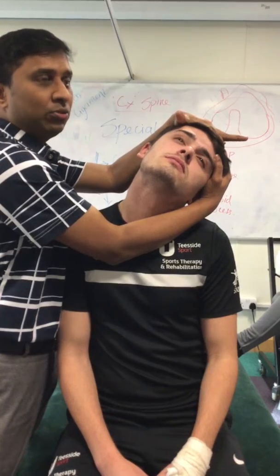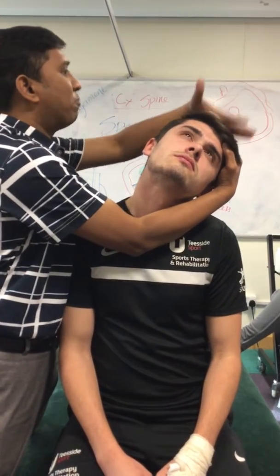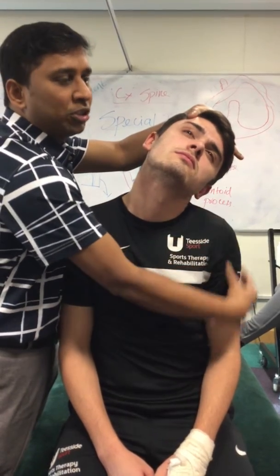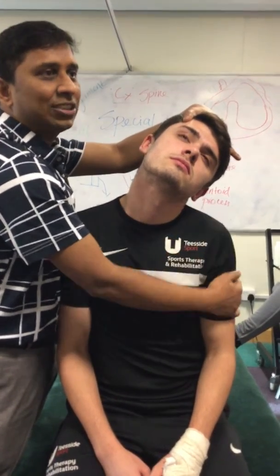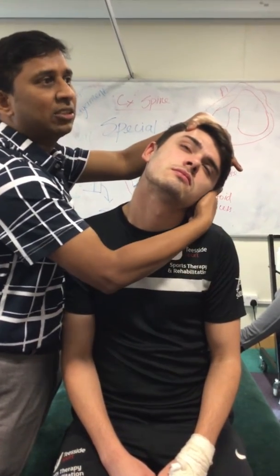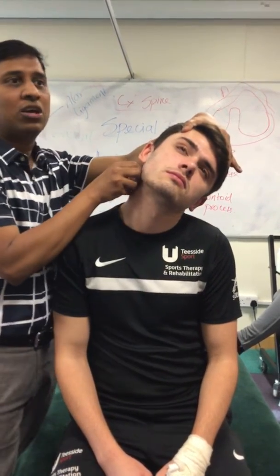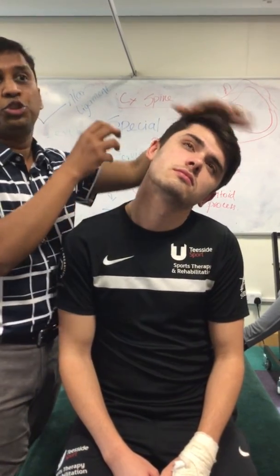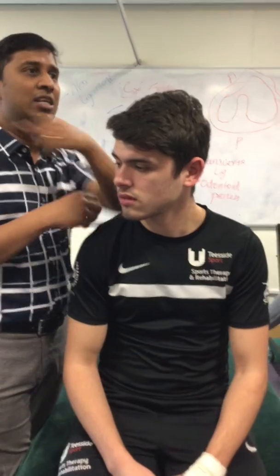If that's positive, what are you compressing on? You're compressing from the top. If that reproduces pain on the same side as you're bending the neck to, then it's compressing the disc on that side. If the symptoms are on the opposite side, then it's because you're moving the disc to the opposite side and compressing the nerve.